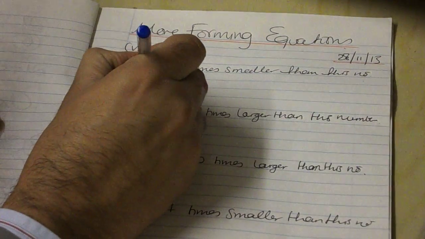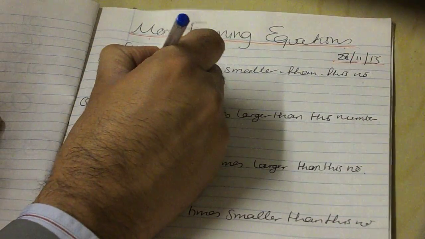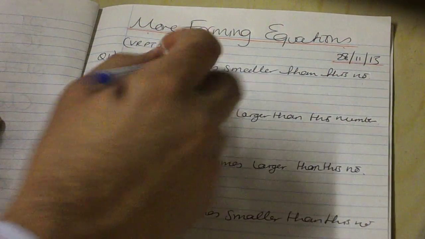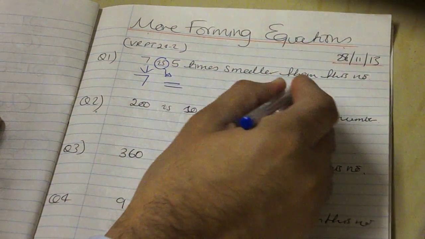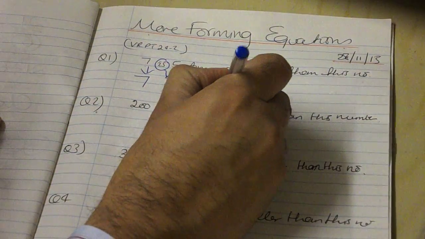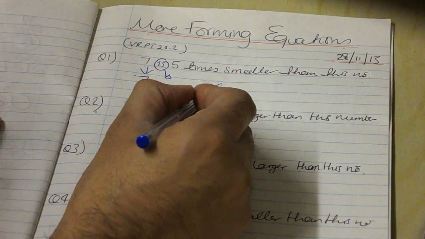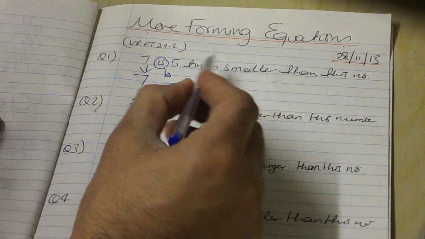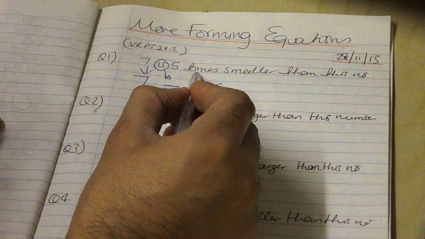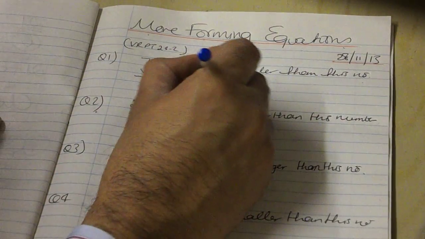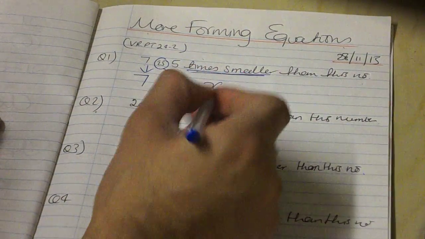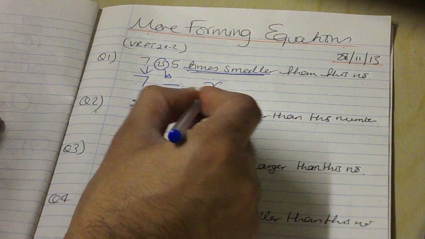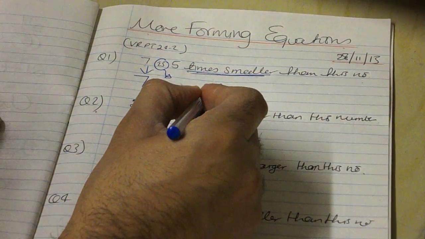So here we go. Here's the 7. The word "is" means equals to. It says 5 times smaller than this number. Well, the number that we don't know, we're going to call it x. To make this number 5 times smaller, we divide it by 5. Even though they use the word 5 times, because they've coupled the word times with smaller, it actually means division. So 7 is 5 times smaller, so it's divided by 5, this number.